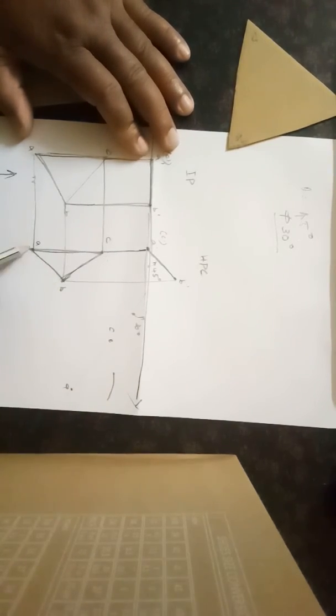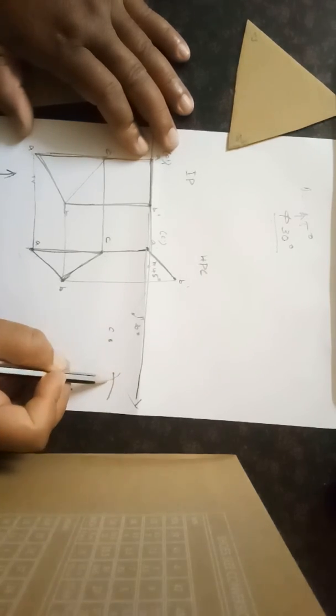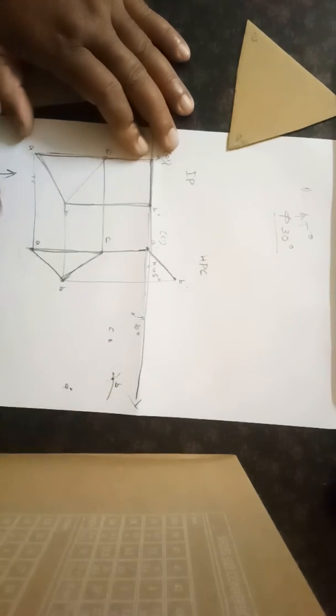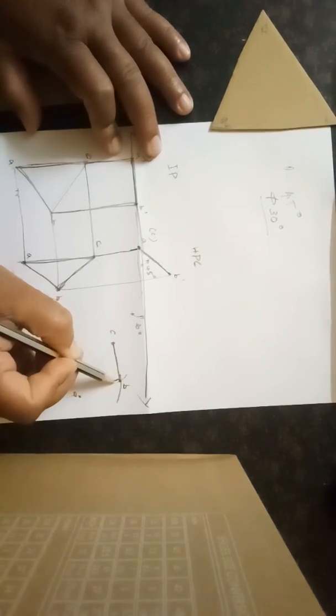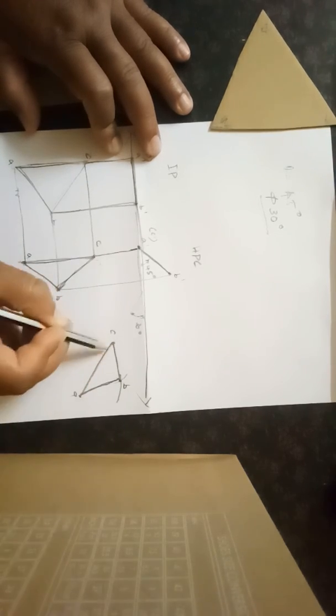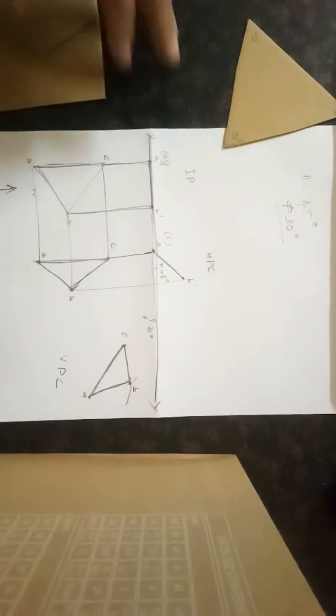AB and BC are the same. Then with C as center, cut that arc. The point at which the arcs intersect will be the point B. Join BC and BA, and AC. So this will be the VP condition.